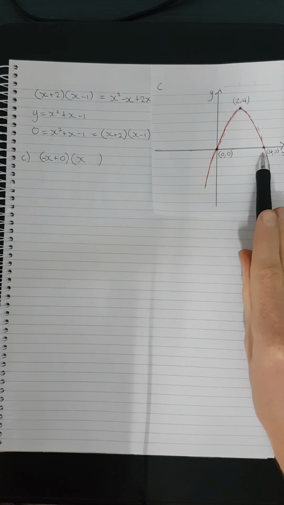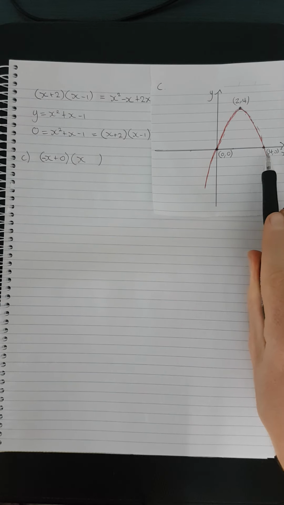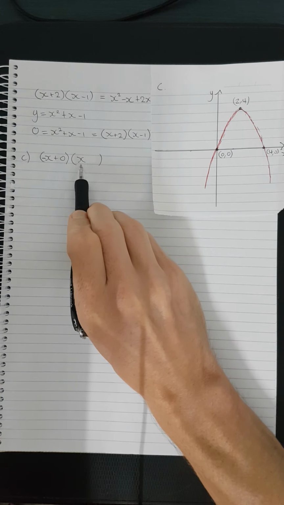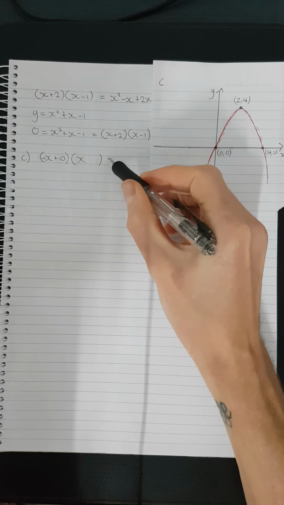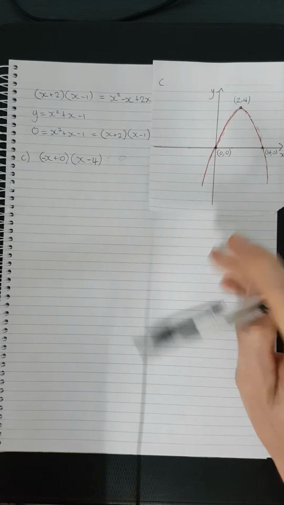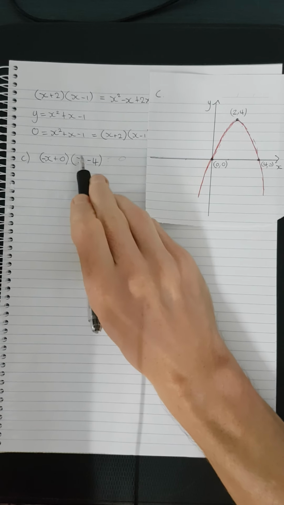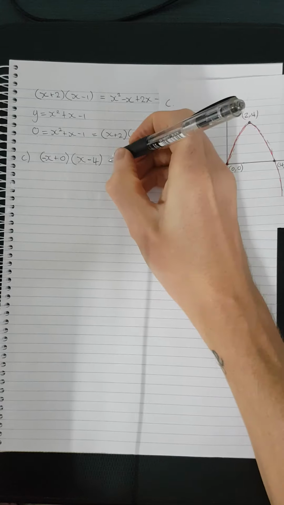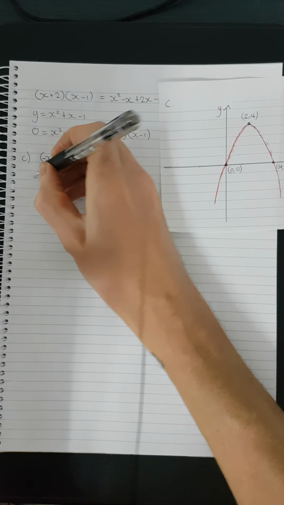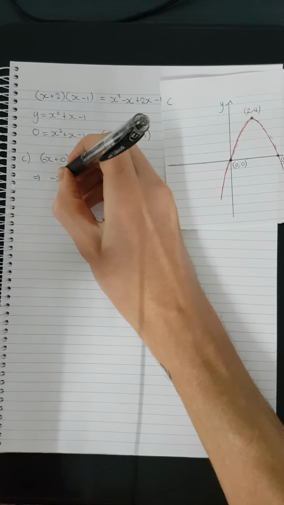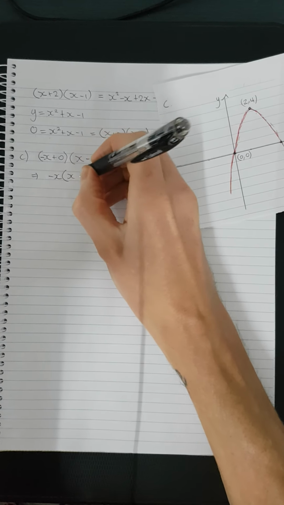And then our second point where we cross the x-axis is 4. So meaning if we set x equal to 4, this whole thing has to equal 0. So this term here will be minus 4, because then if we set x to 4, we get 4 minus 4 is 0. Right, so we can get rid of that 0 and just write it as minus x times x minus 4.